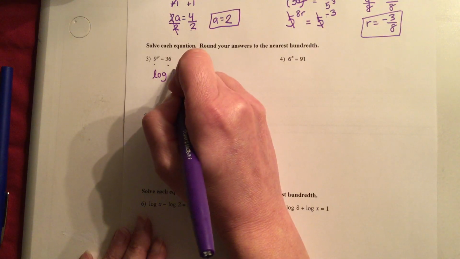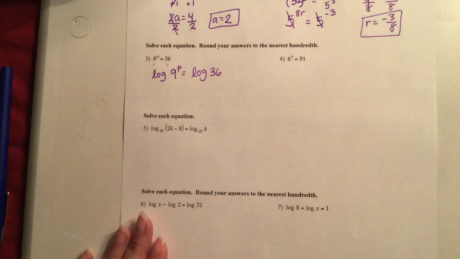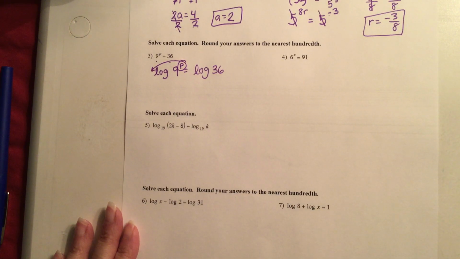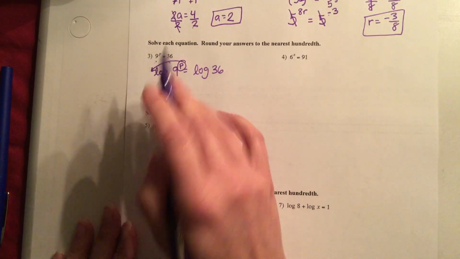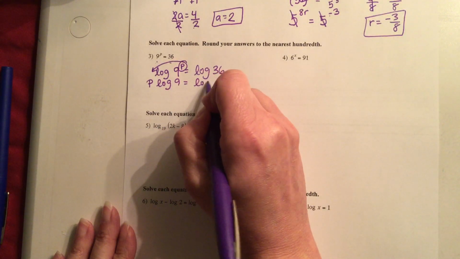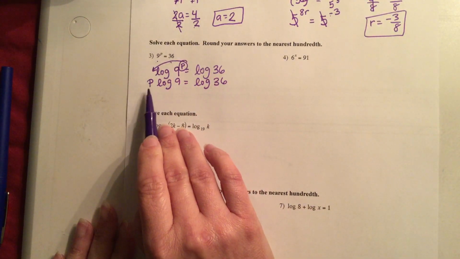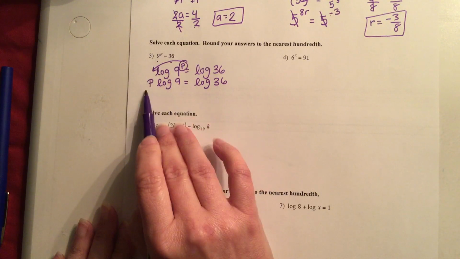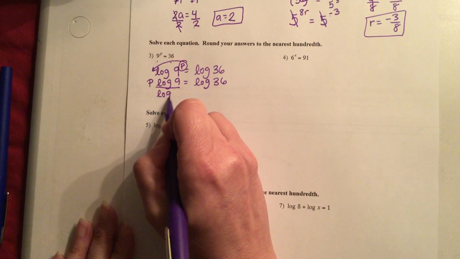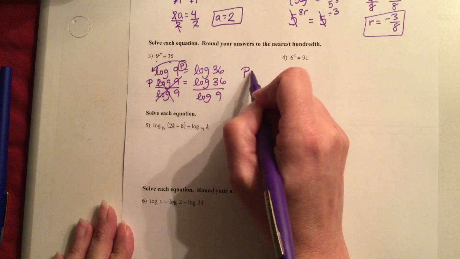So the log of 9 to the power of p equals the log of 36. There is a rule that says you cannot have an exponent on a log. So once you've changed this into a logarithm, that p has to come out front. P times the log of 9 equals the log of 36. I'm trying to solve. That means I want p by itself. When you send this exponent out front, this becomes a product, meaning you're multiplying. So to undo the multiplication, we need to divide. So now p would be by itself.